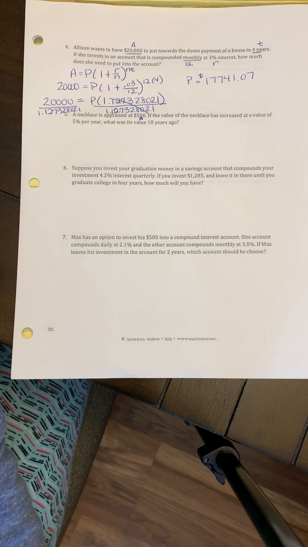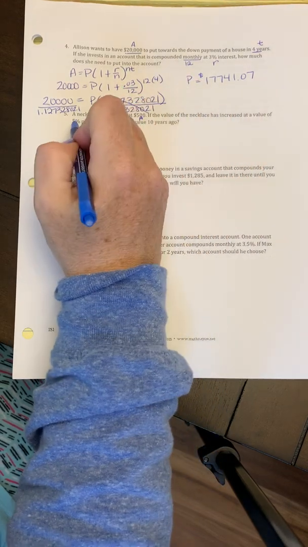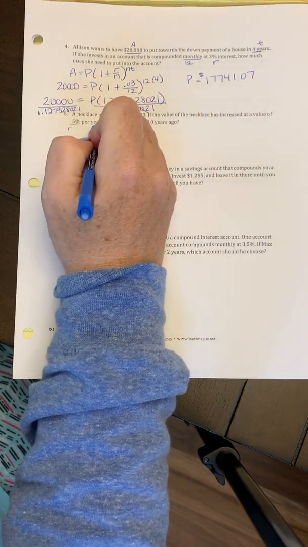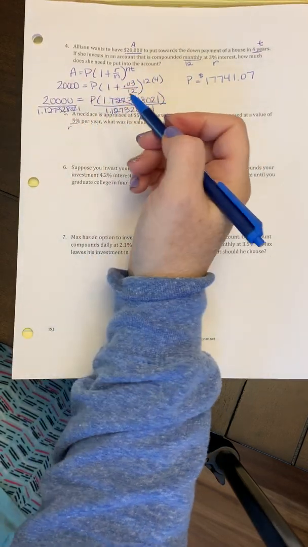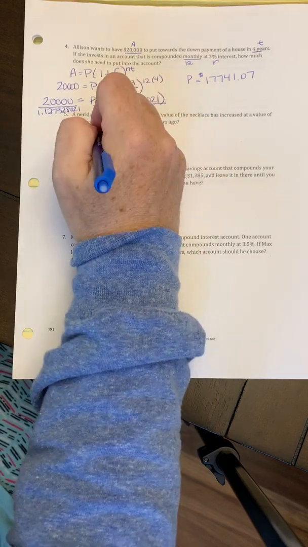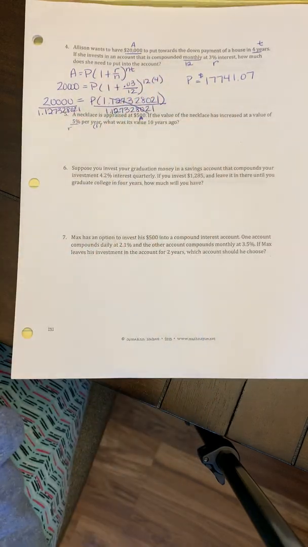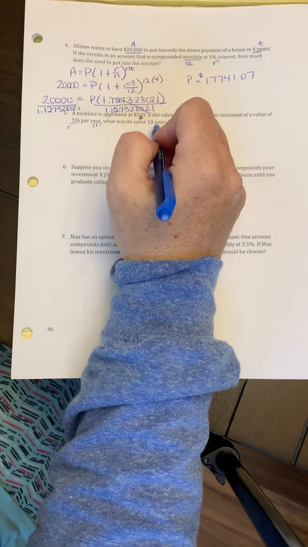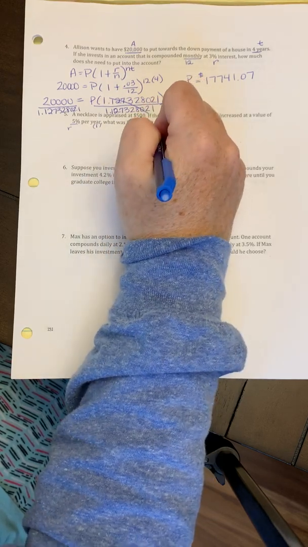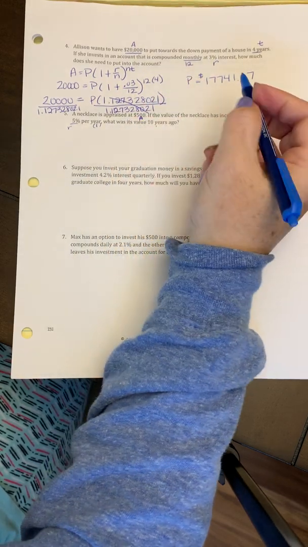That's the amount that they're telling me it's worth. So it's increased 5% per year. So your time is 1, right? It's only 1 year. And we want to know what its value was 10 years ago.